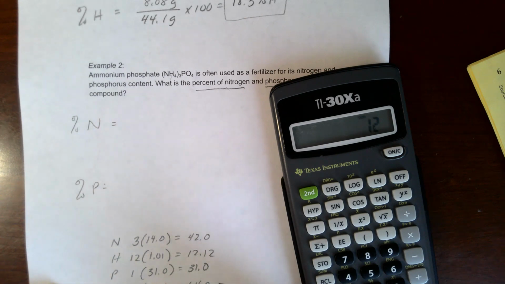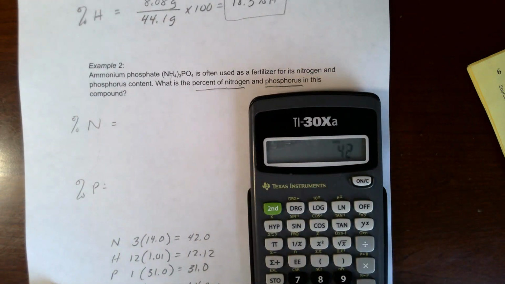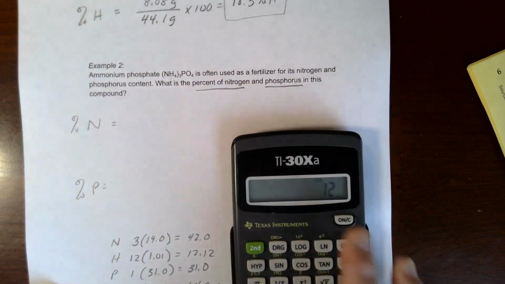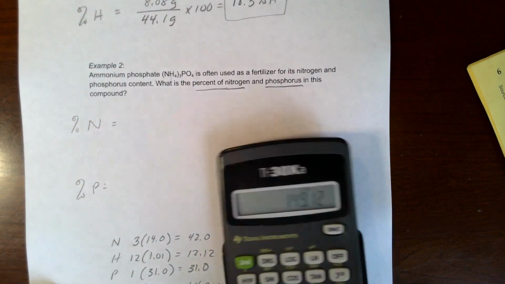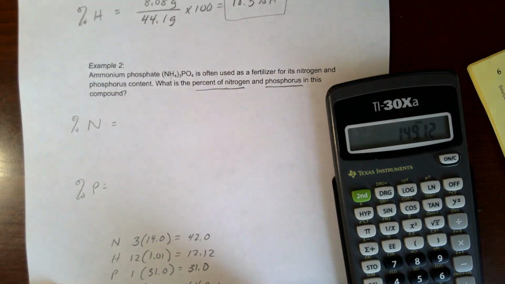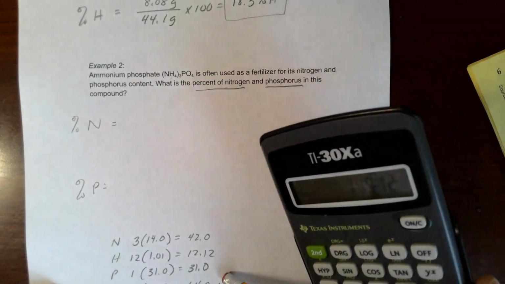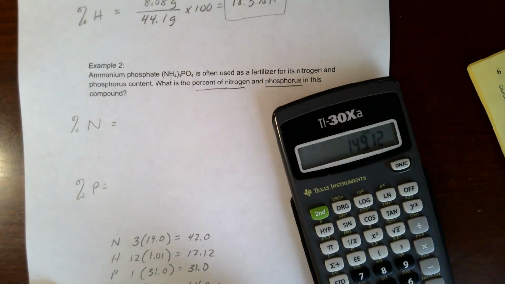So if we add all of these up, we're going to have 42 plus 12.12 plus 31 plus 64. Rounding to the nearest tenth, we're going to get 149.1. That's the mass of (NH4)3PO4.